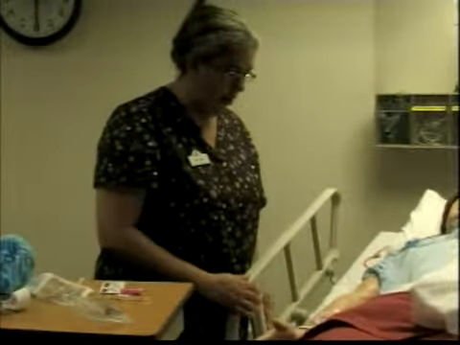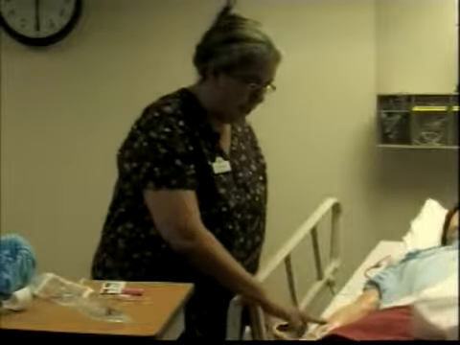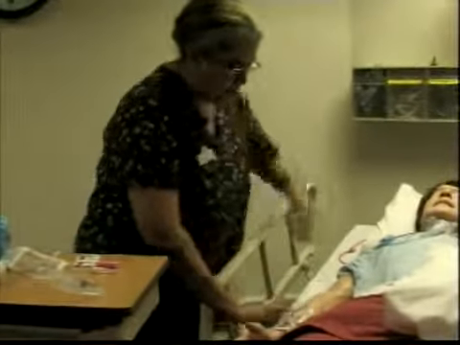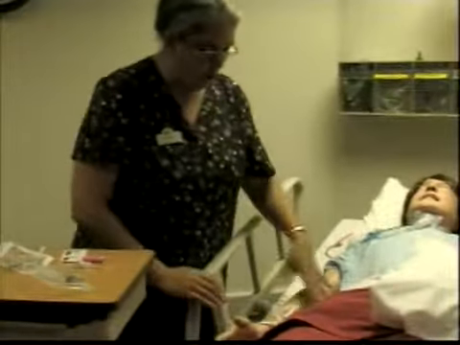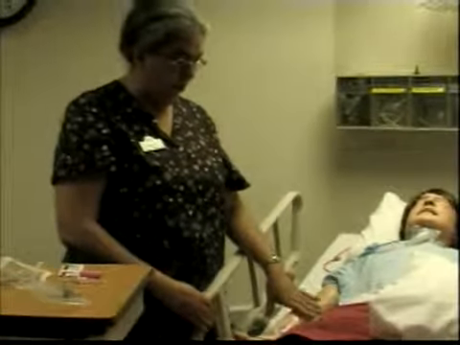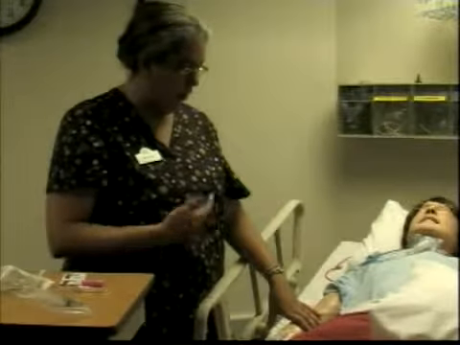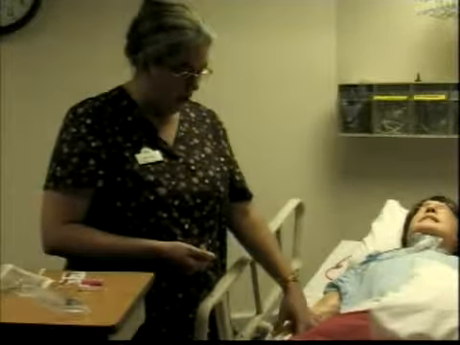And you document it. You're going to document the site, the size of the catheter, any issues that were during the procedure, and then you're going to proceed with whatever order you had for solutions, either the blood or the IV solutions. So this is how you perform an IV insertion on a client.